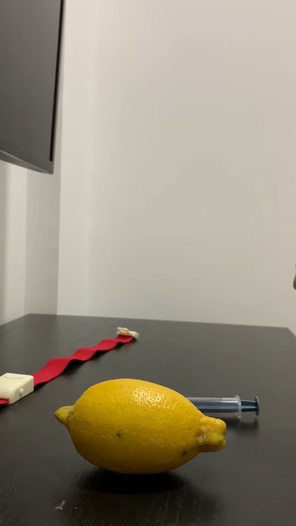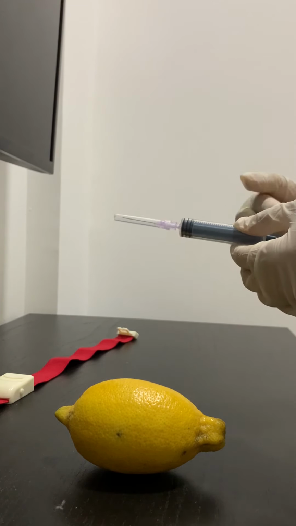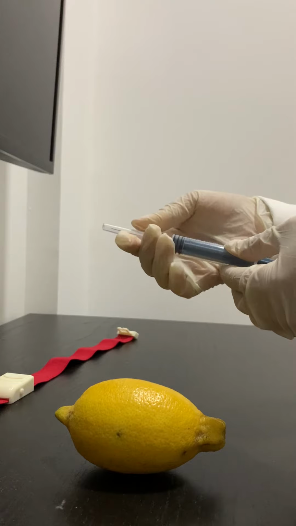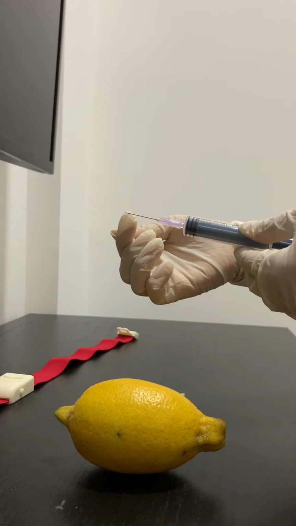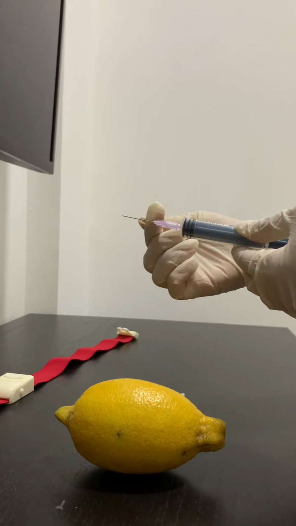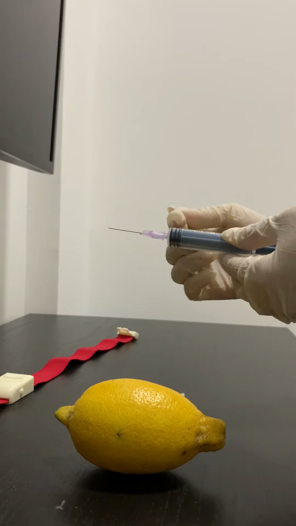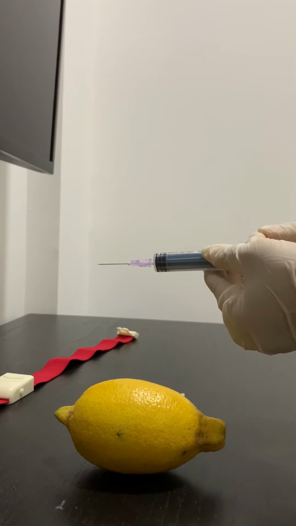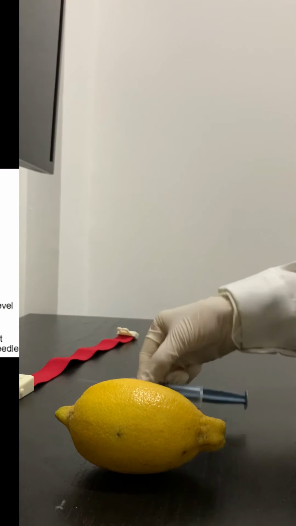Now I'm going to show you the parts of a syringe and needle. This is the syringe and this is the needle. This is a protector to cover the needle, so you can remove this. And at the tip, it is called the bevel, and this is the shaft of the needle, and this is the hub of the needle. This is the needle adapter. This is the barrel of the syringe. This is called the plunger. And that's all.